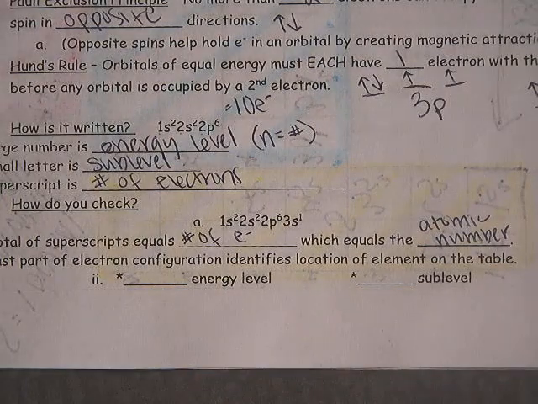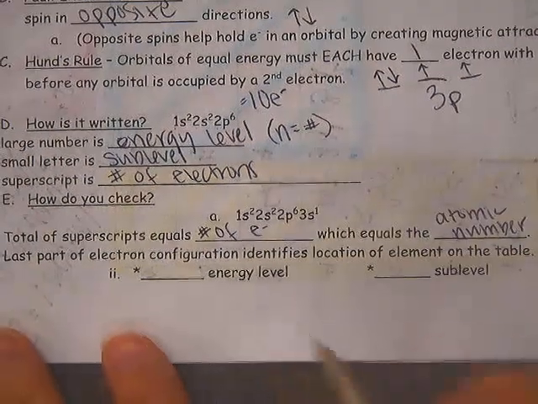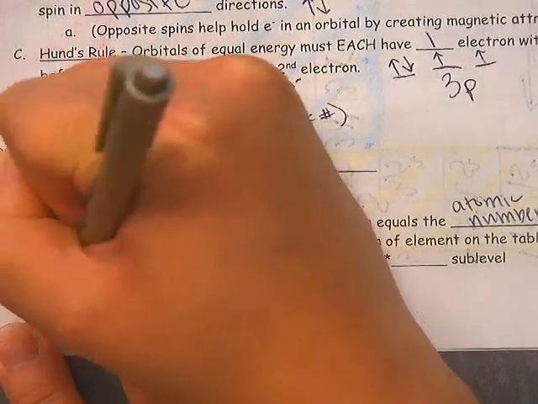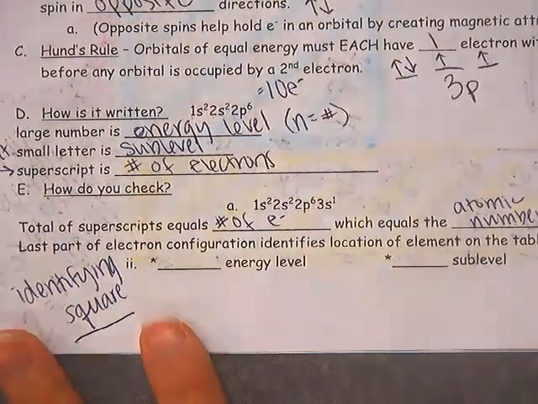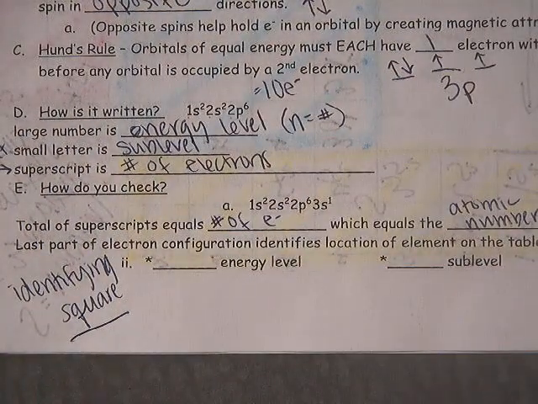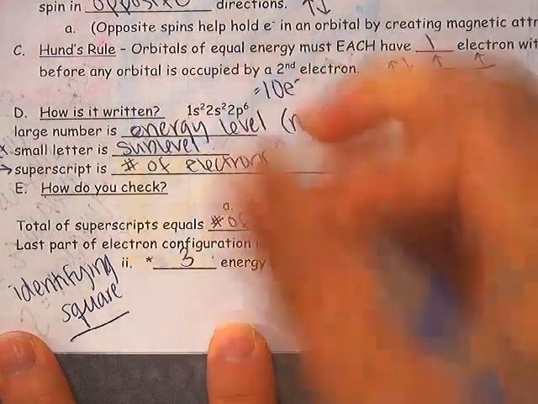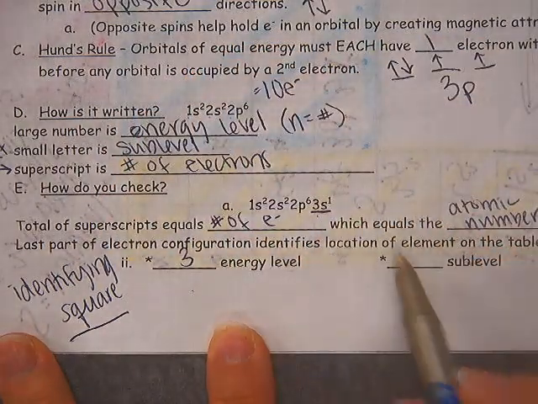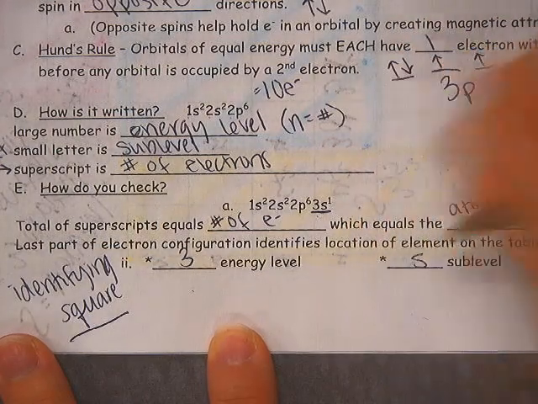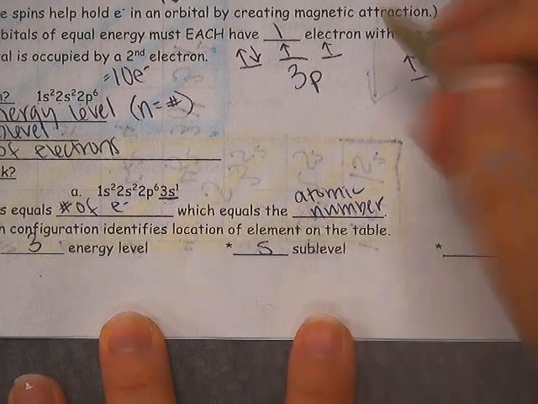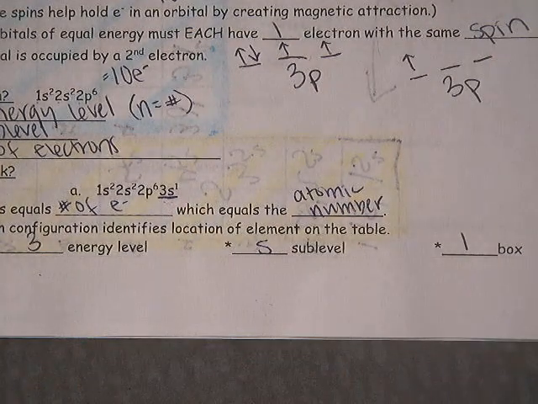And then the last part of electron configuration identifies the location of the element on the table. This is sometimes called the identifying square. I'm just trying to get you familiar with the terminology. If I say identifying square, we're talking about what box that element actually sits in. For this one, if it's 3s1, I'm in the 3rd energy level, in the s sublevel, and in the first box. Perfect. That is the identifying square for that element.